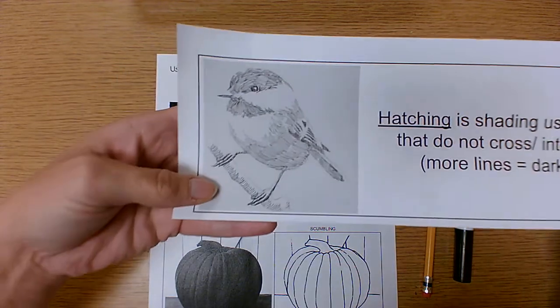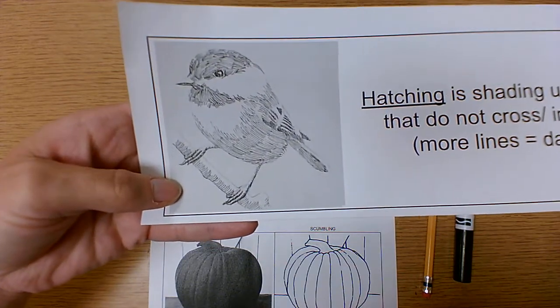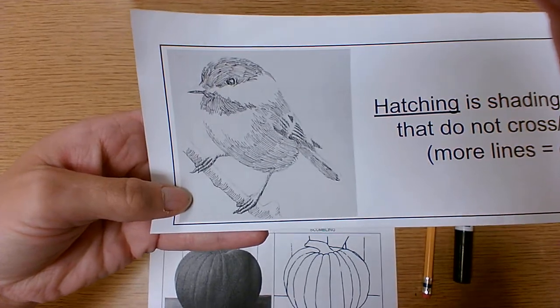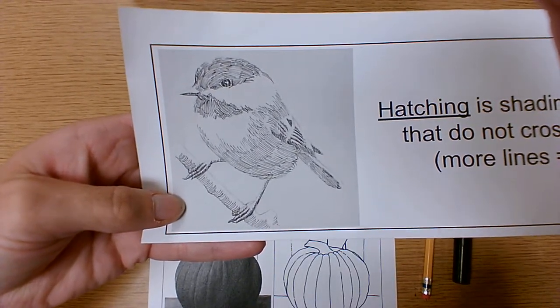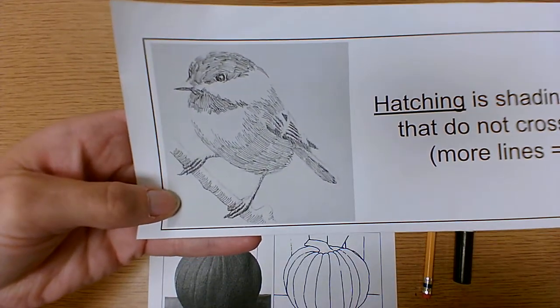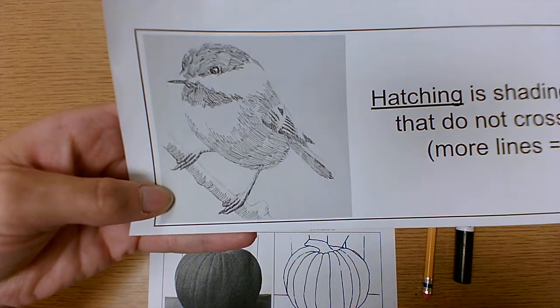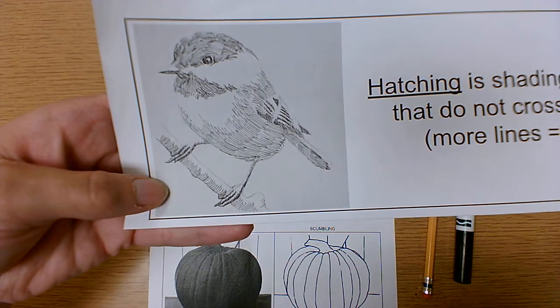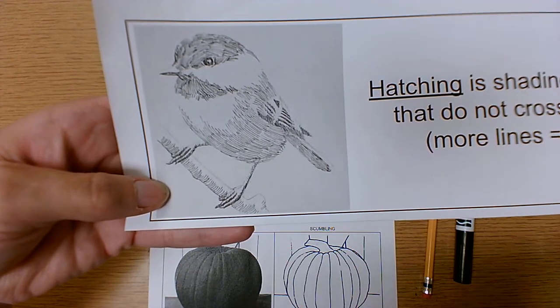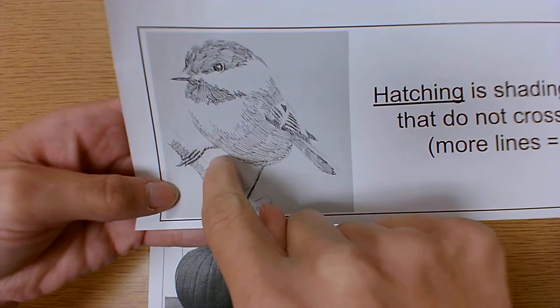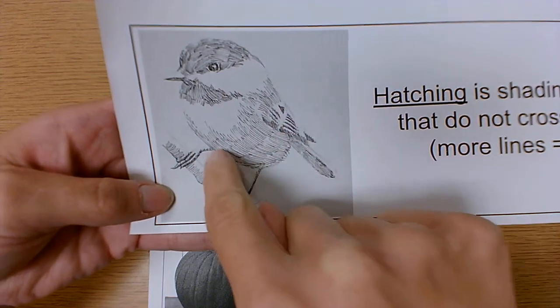As we take a look at our image and look a little bit closer up, the other thing that I want to draw your attention to is the direction of our lines. Anytime we shade an object that is rounded, we want to use something called cross contour lines. Cross contour lines are lines that look like they run across the form of the image. For example, our bird has this round belly.